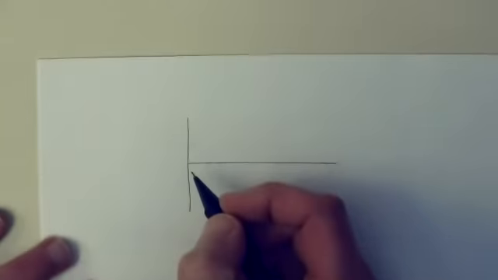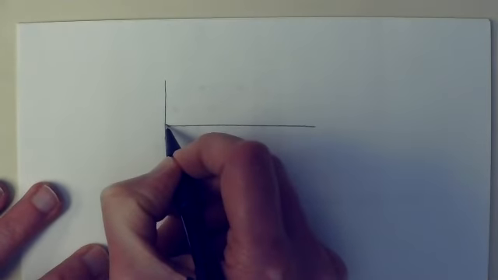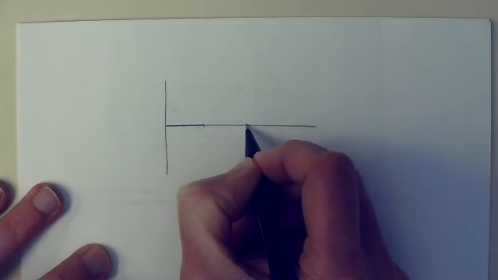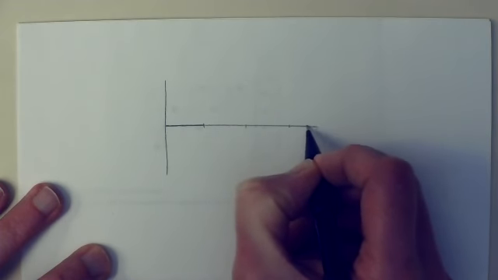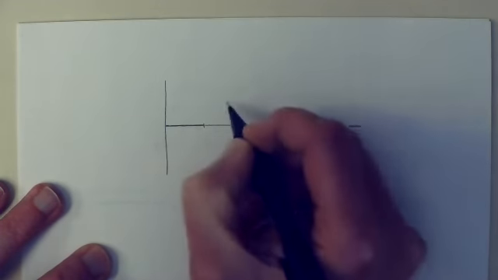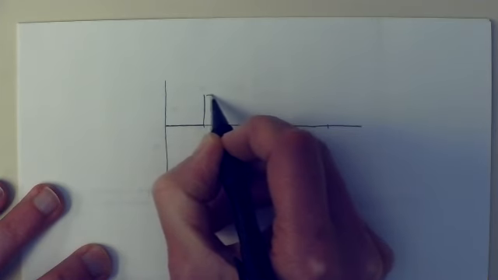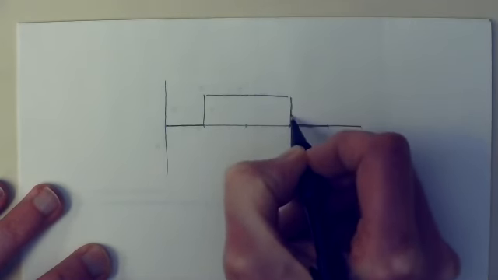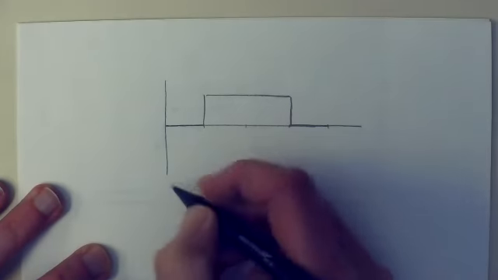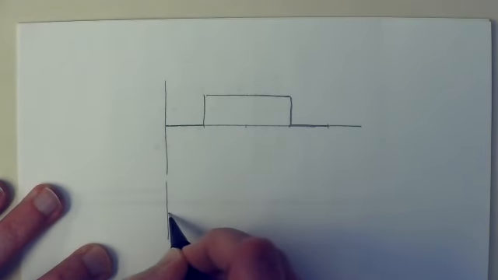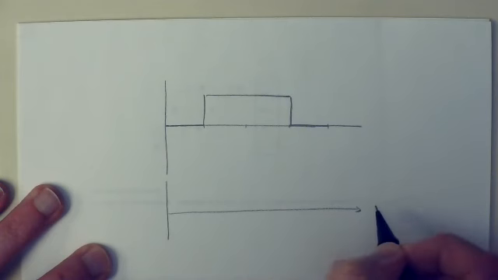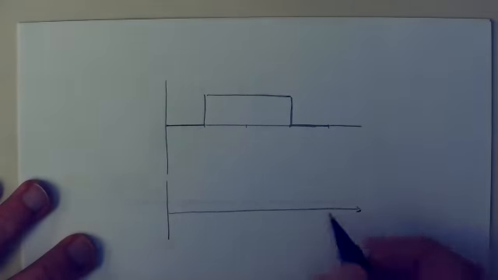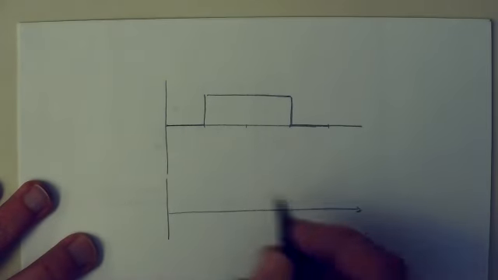Okay, I gotta get down here now. Here's our original function. Now, what does that A2 dot represent?